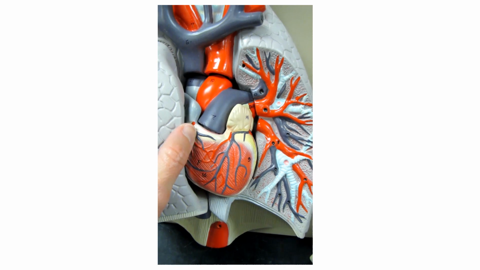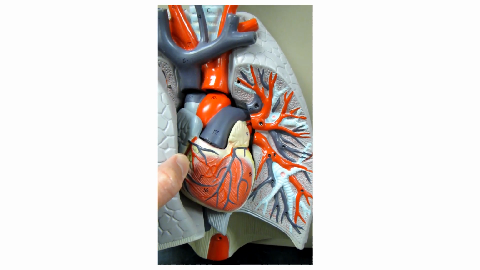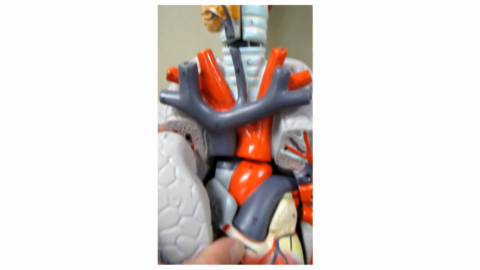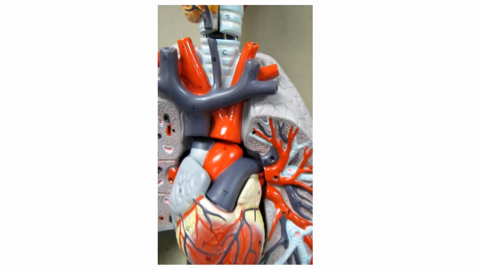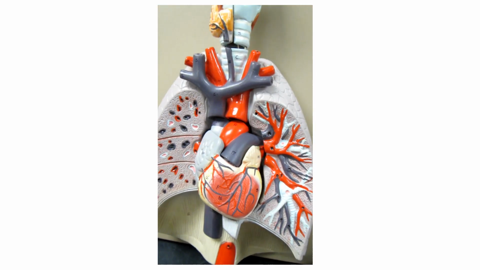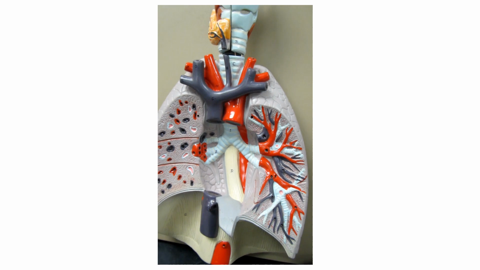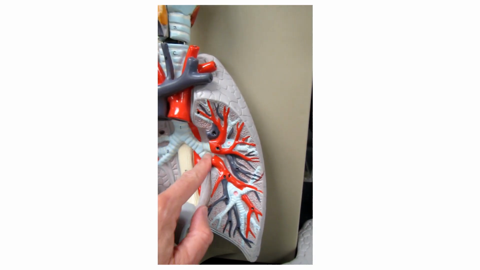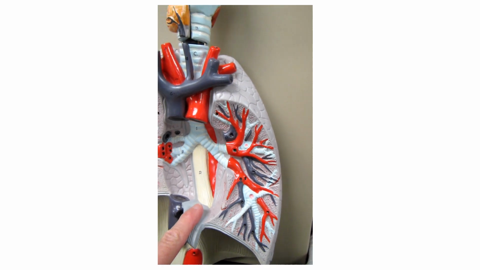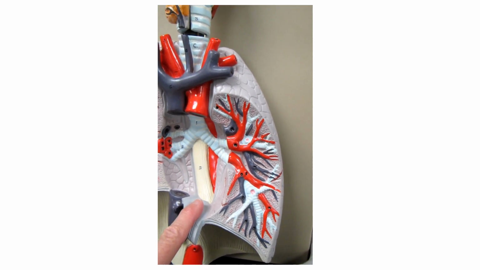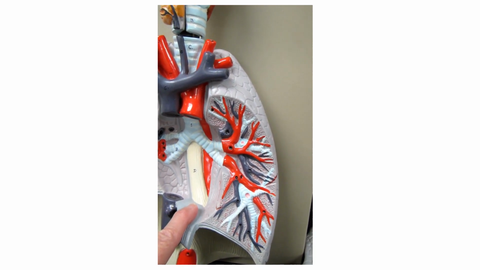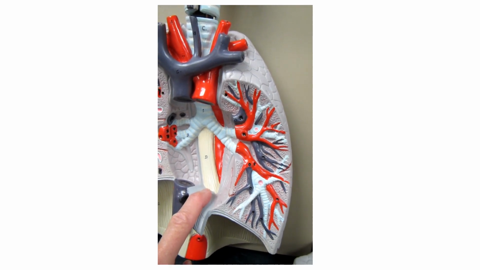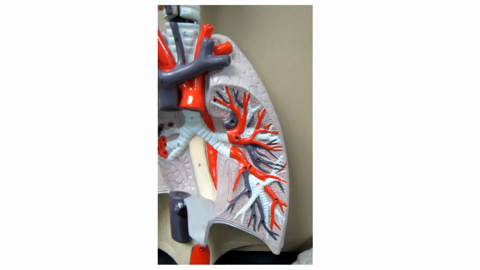If I go ahead and do a frontal section, i.e. a coronal section through the lungs like this, and I go ahead and pop the heart out, you can see there's this space created. This is the real estate for the heart, and it's referred to as the cardiac notch. Sorry about that.